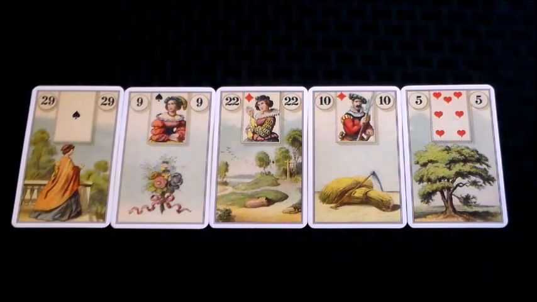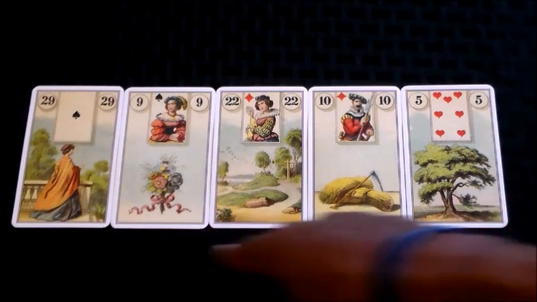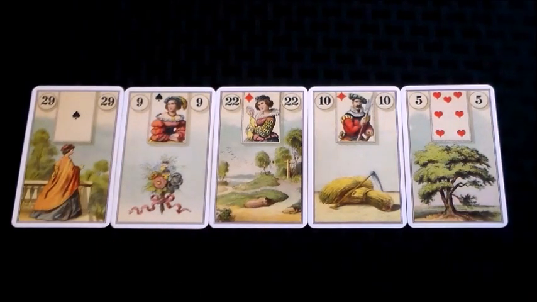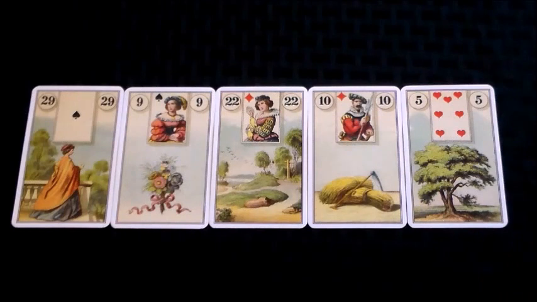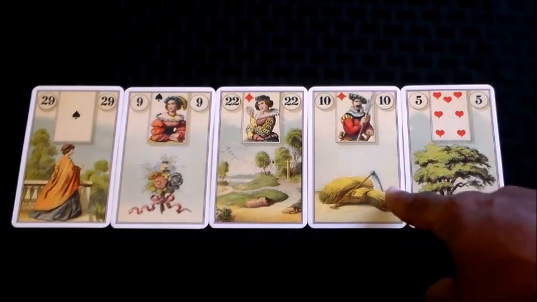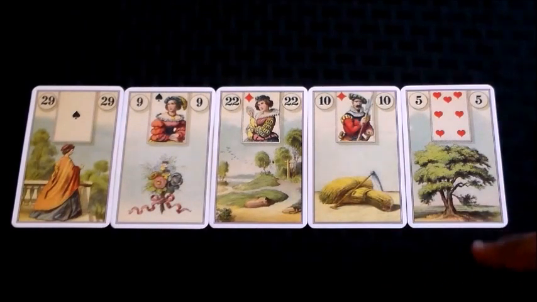Now, the other thing about the tree is, when we're talking about timing, since this is the outcome, the tree represents something that is going to require time and patience, because a tree is something that takes time to grow and develop. So she will at some point, and I just realized that's a pun on the scythe, she will at some point get to this place of healing, but it's going to take some time. It's not going to be an overnight process.